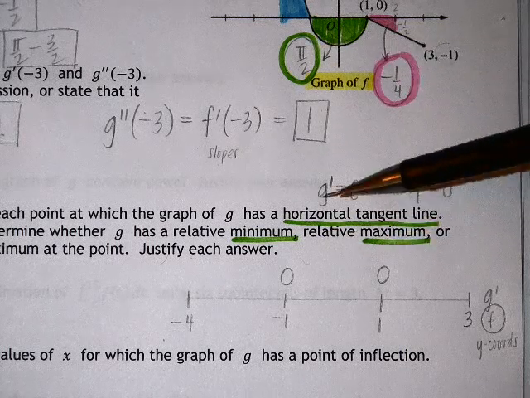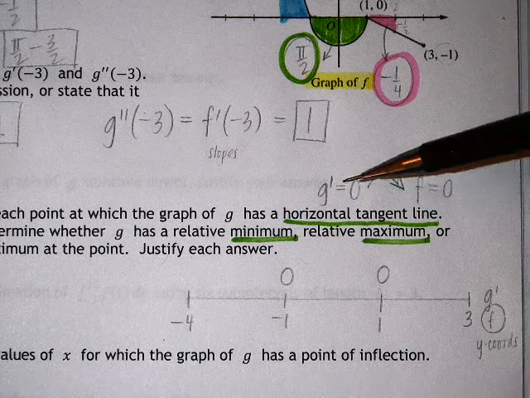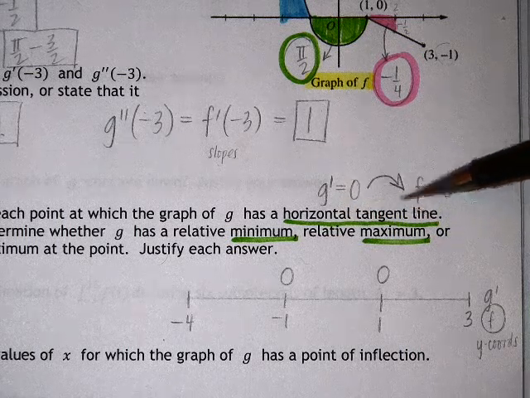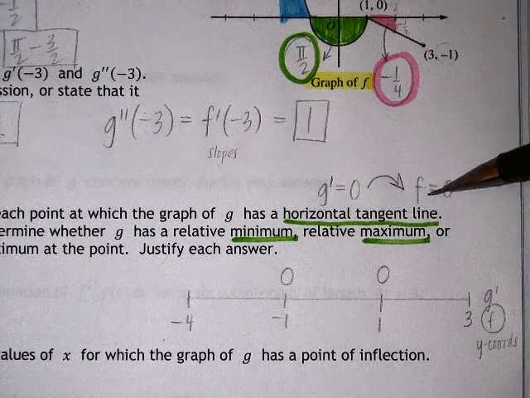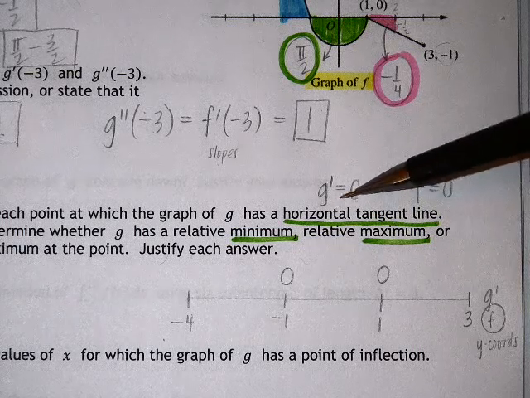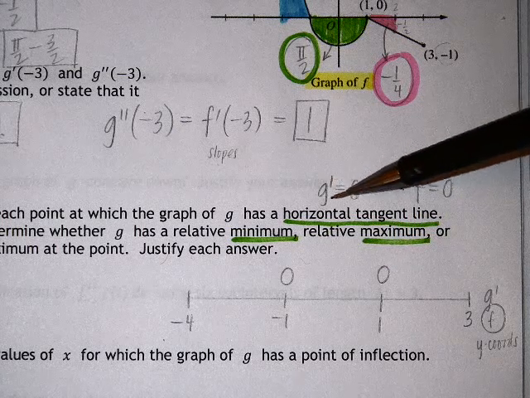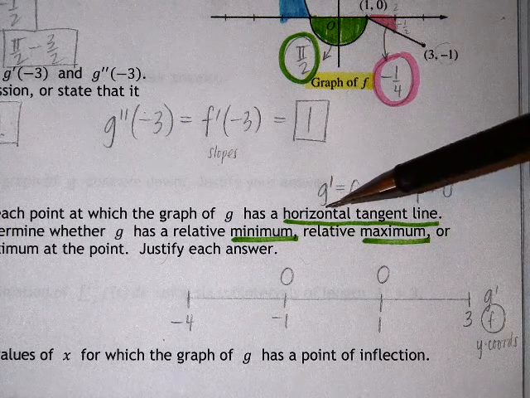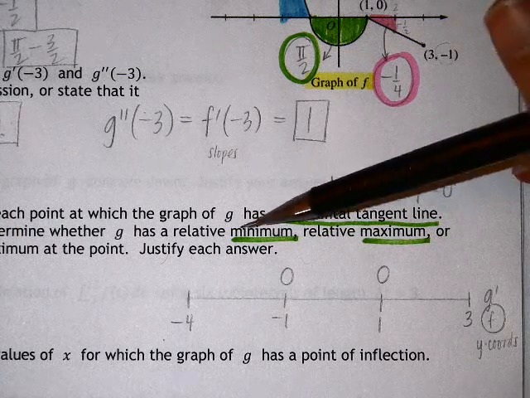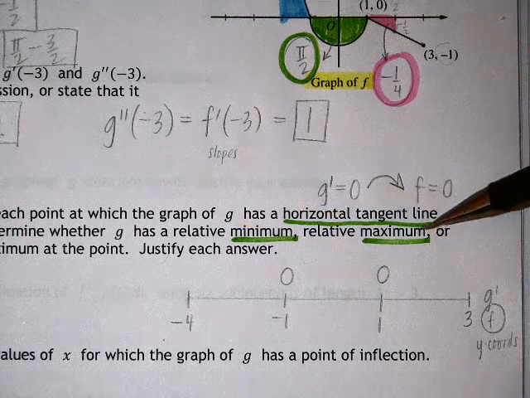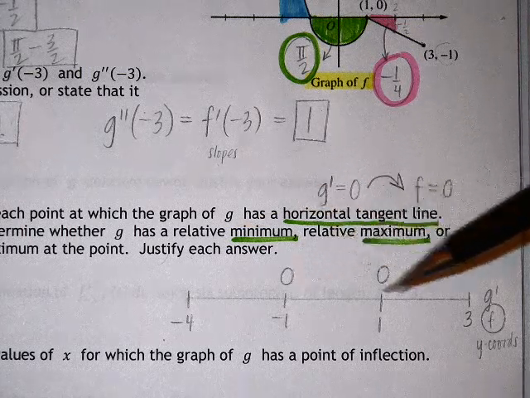Therefore, those are the only two values where G prime is 0. Remember G prime, F, same thing? If F is 0, then G prime is 0. So G prime must be 0 at -1 and 1. Therefore, G prime must be 0, therefore horizontal tangent line at -1 and 1.